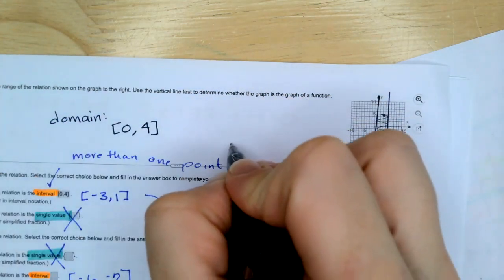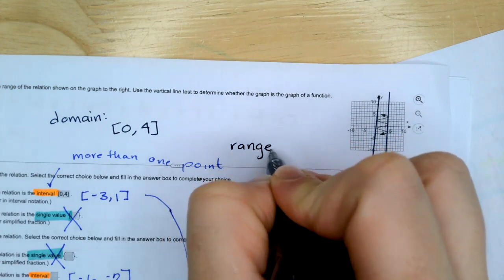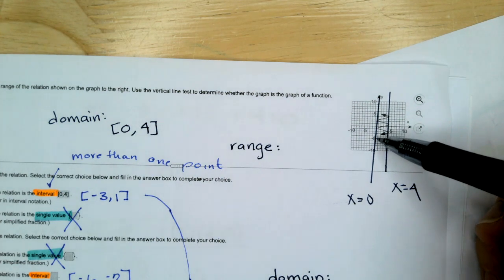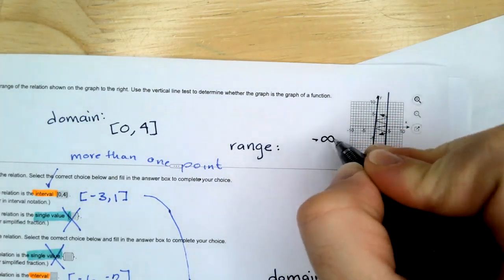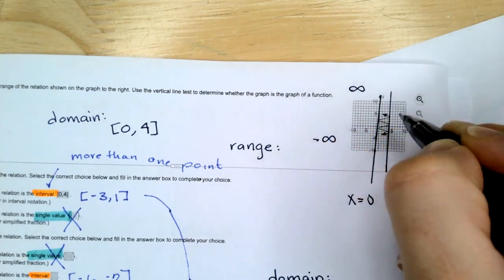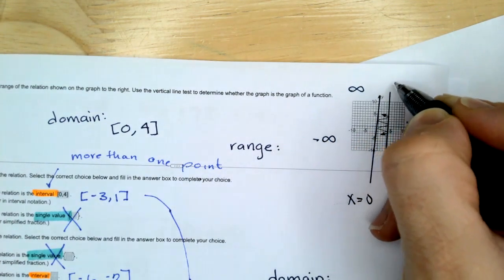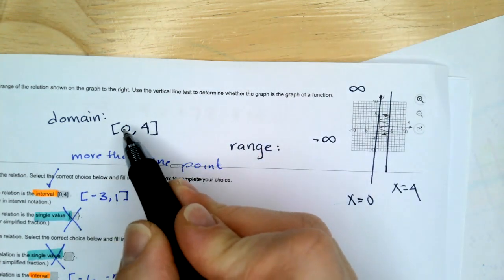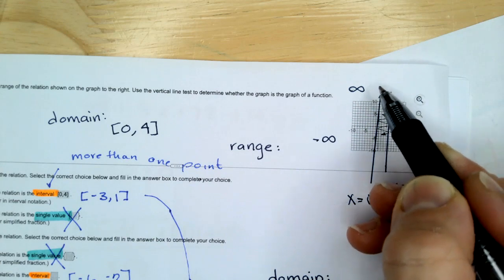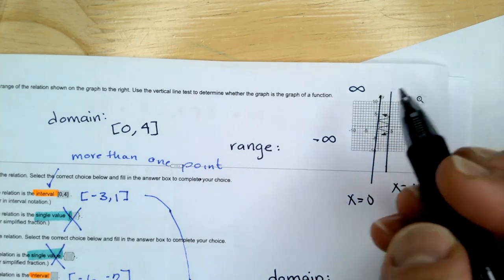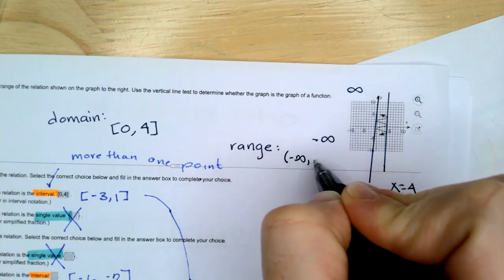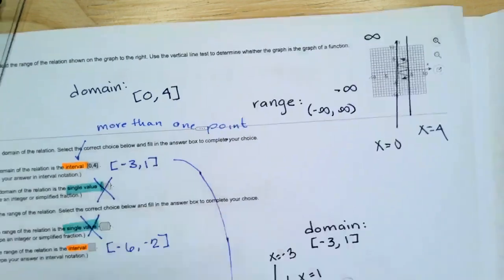And then the range are my y values. So where does it stop on y? Well, this means it's going towards negative infinity on y, and this means it's going towards positive infinity on y. But it showed you that it's going to stay between those two, so that's why the domain can stay at 0, 4, because we know it's going to flip around. It's going to continue in this fashion forever. So the domain is 0, 4. The range, however, is negative infinity to infinity, and you want to choose the interval choice.